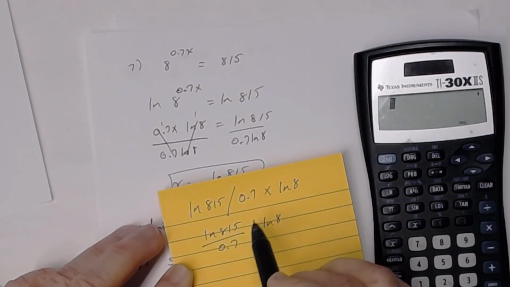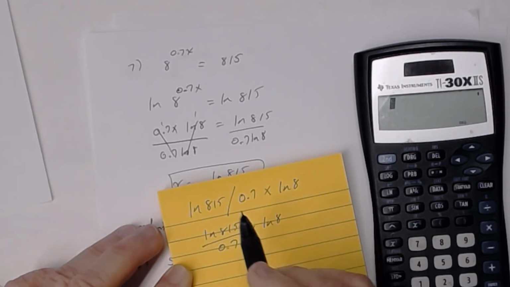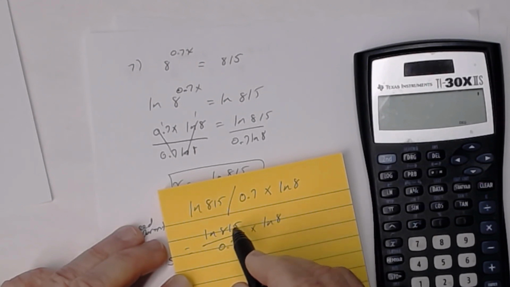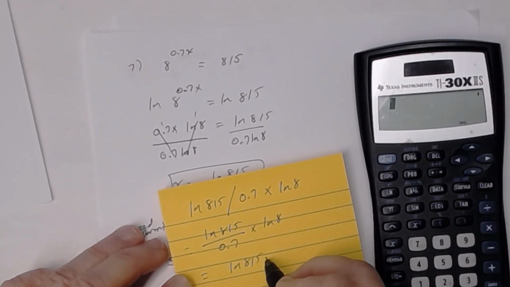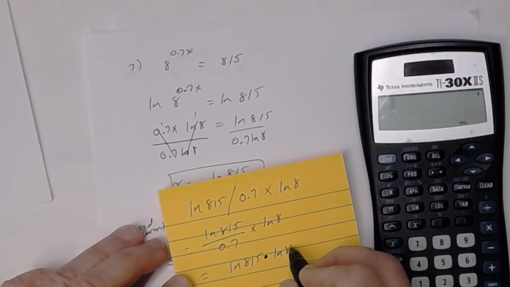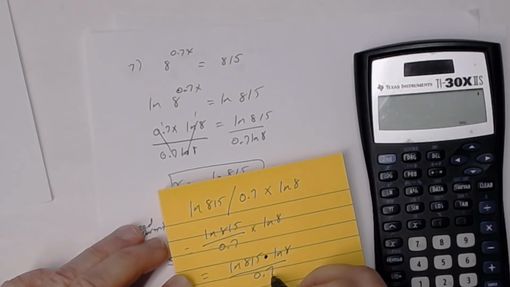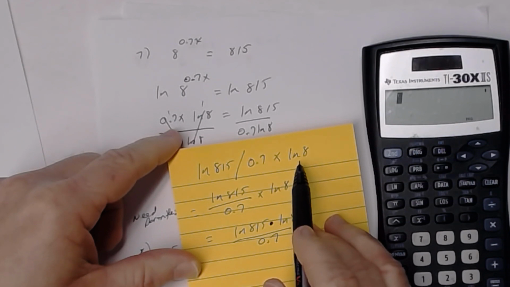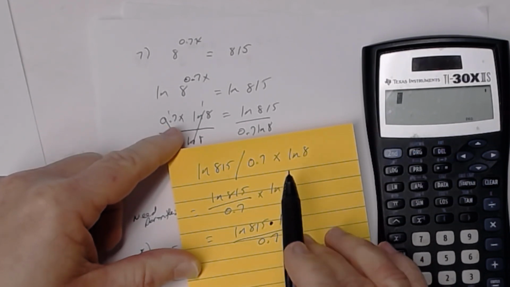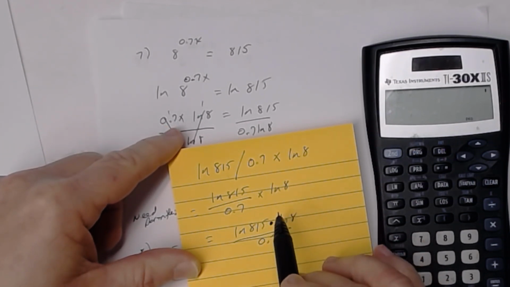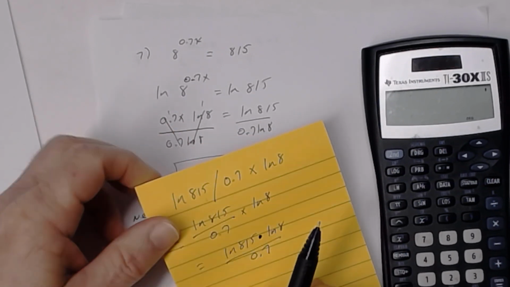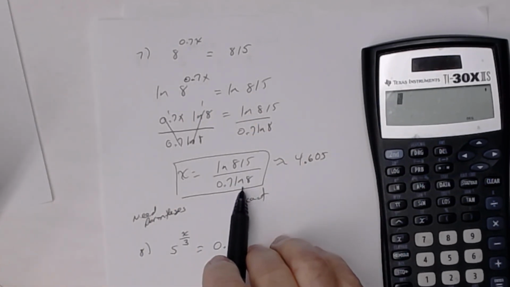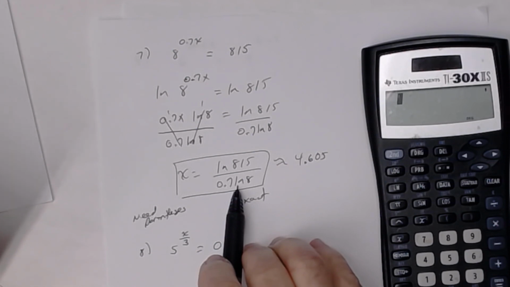That's what this right here means. And then if I write this as one fraction, that becomes the natural log of 815 times the natural log of 8 divided by 0.7. Notice, when I did it this way without parentheses, the natural log of 8 is actually in the numerator. But my problem, the natural log of 8, was in the denominator.